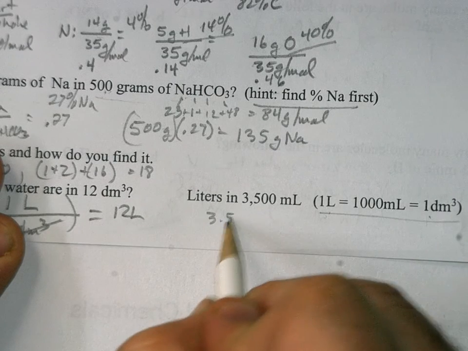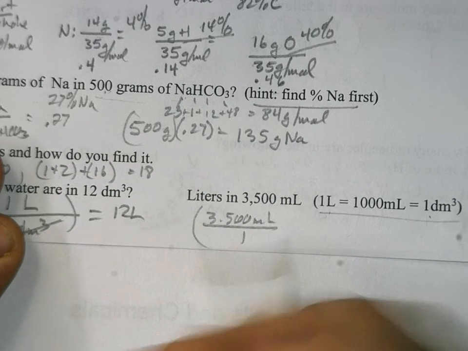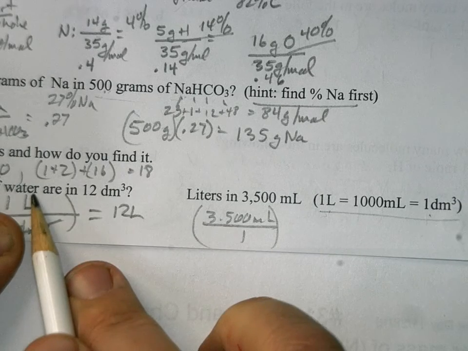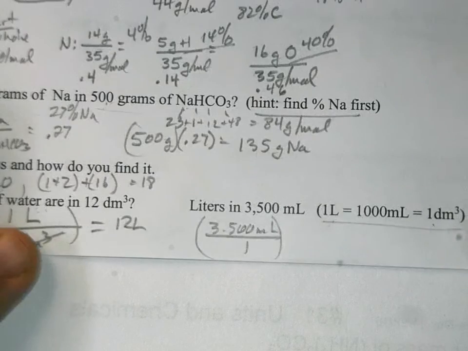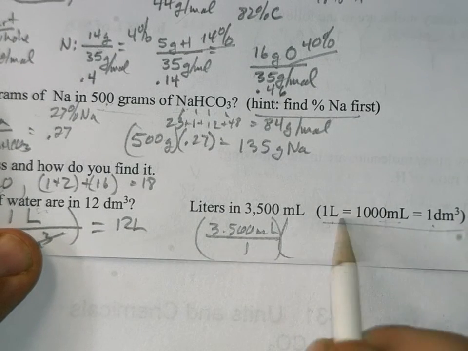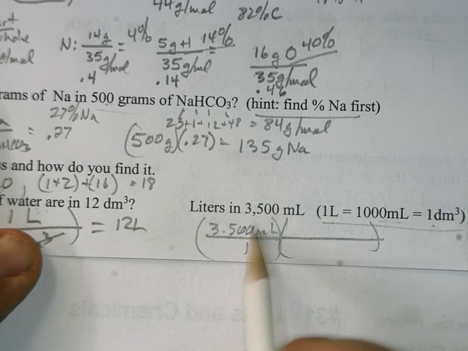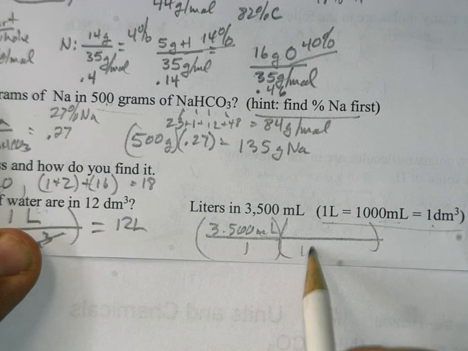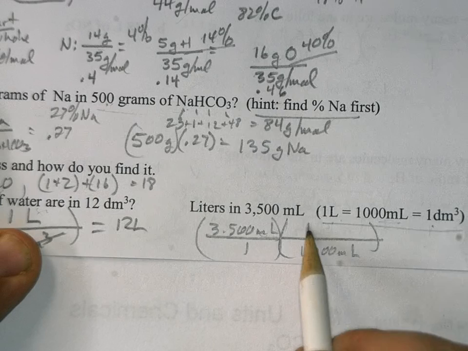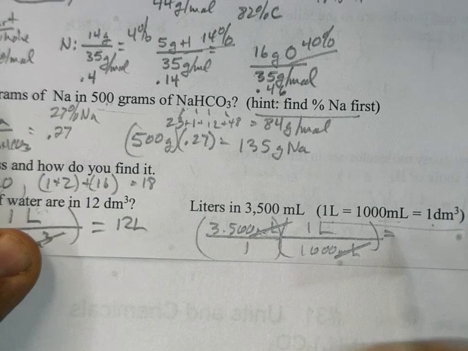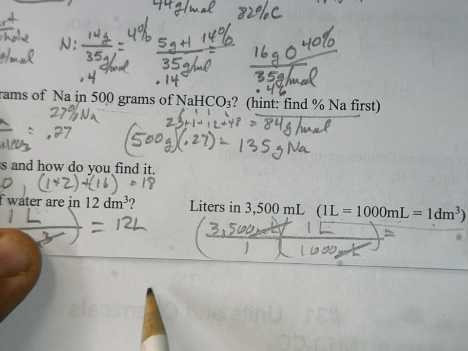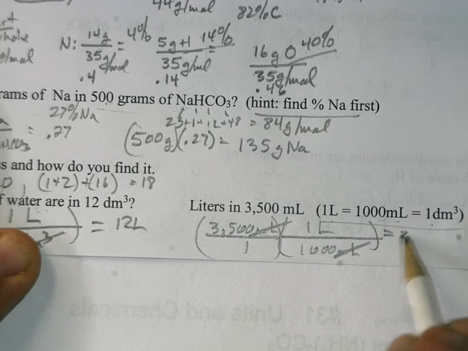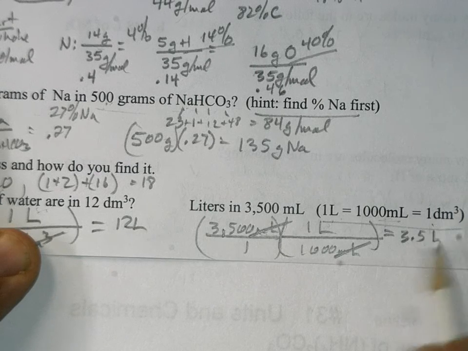Over here, we have 3,500 milliliters of water. We'll make that our given. In this problem, we're looking for liters. It says here that 1,000 milliliters equals a liter. Since milliliters is on the top in the numerator, we want to put 1,000 milliliters in the denominator, which would be 1 liter. Be careful, I might have thought that was 3.5. That's 3,500 divided by 1,000, which will be 3.5 liters. Okay, so we're done, finally. Woohoo!